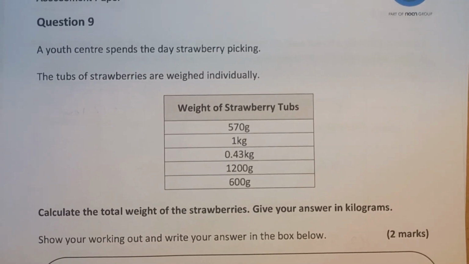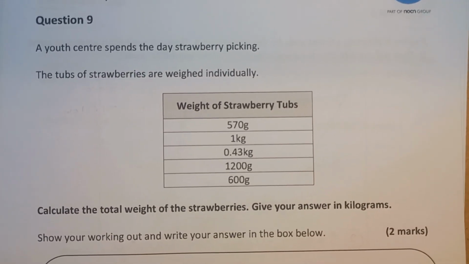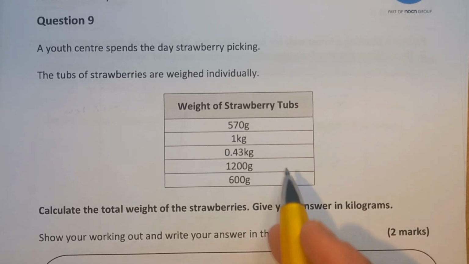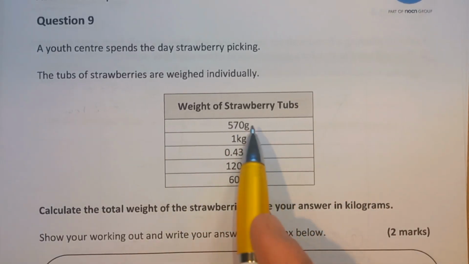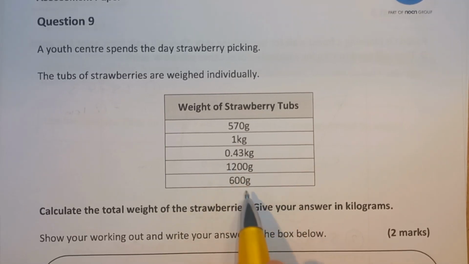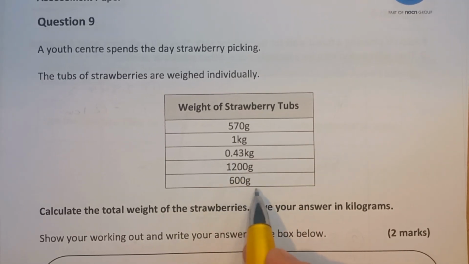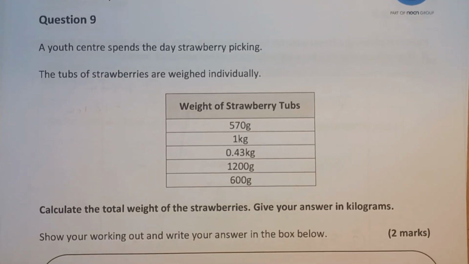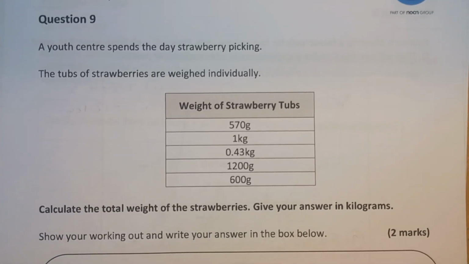Question 9. A youth centre spends the day strawberry picking. The tubs of strawberries are weighed individually. It's the weight of strawberry tubs. So 570 grams, 1 kilogram, 0.43 kilograms, 1,200 grams, and 600 grams. Calculate the total weight of the strawberries. Give your answer in kilograms. Okay. Show your working out and write your answer in the box below.